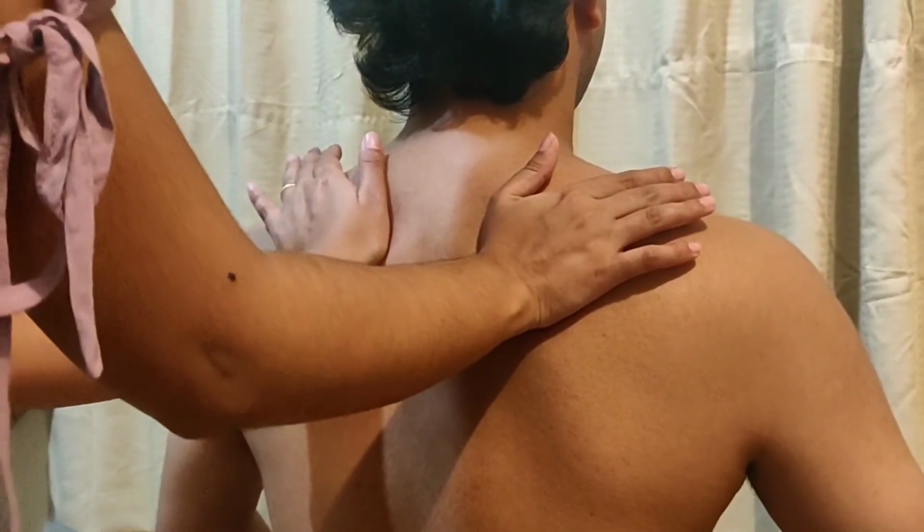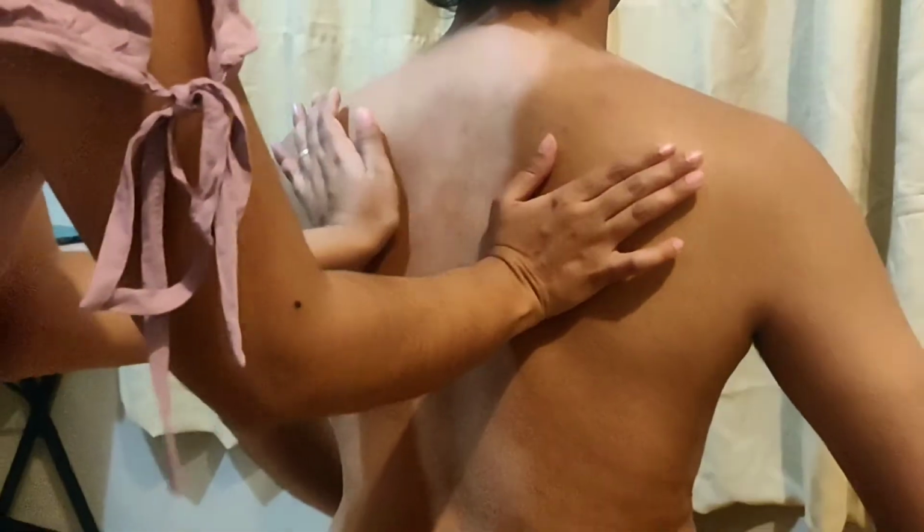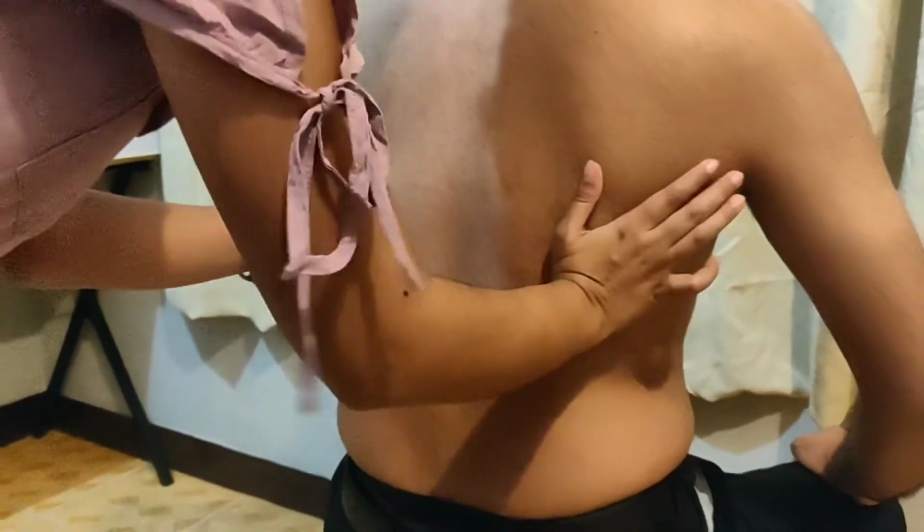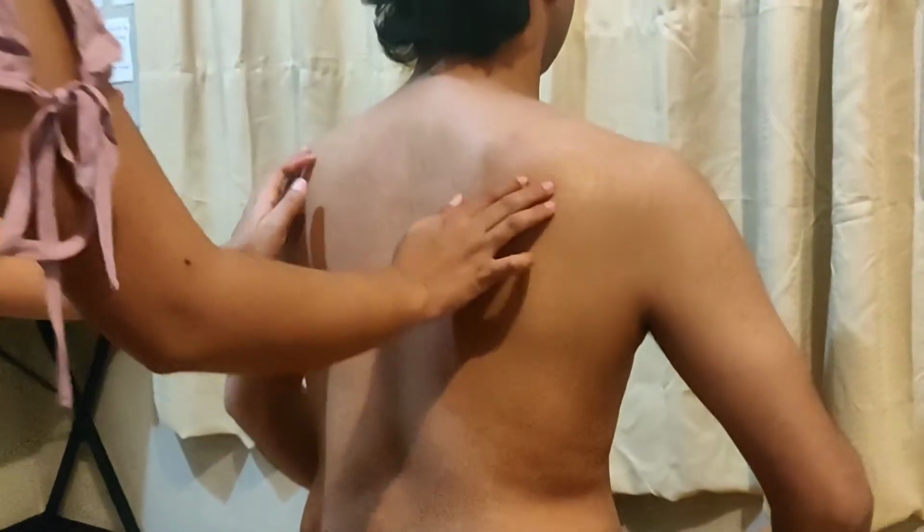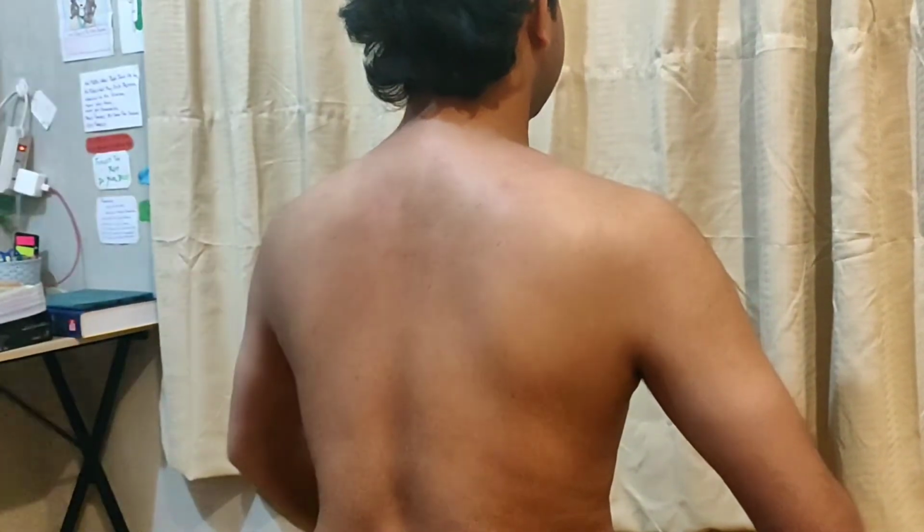While palpating for tactile fremitus, we ask the patient to say 99 repeatedly. As the patient does so, we feel the vibrations of tactile fremitus.